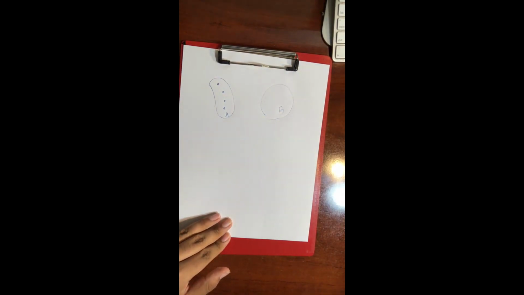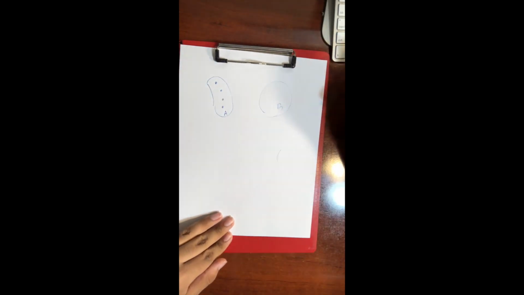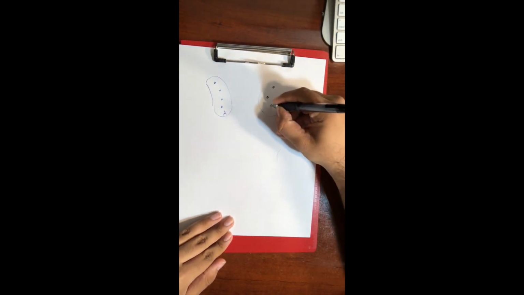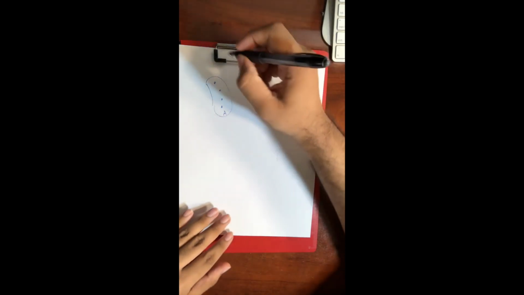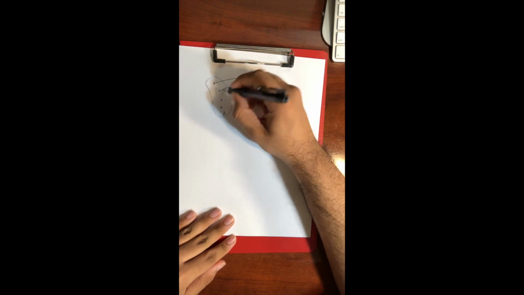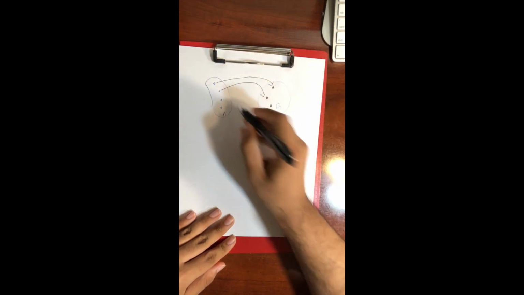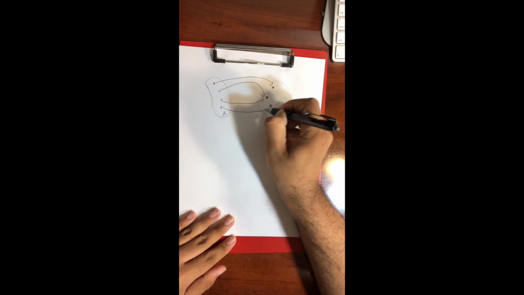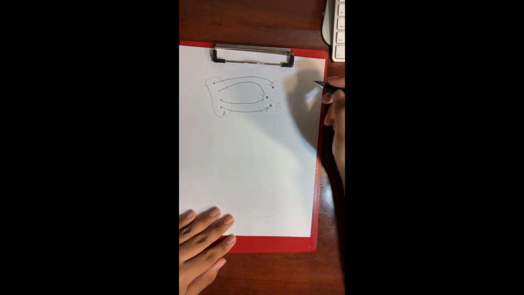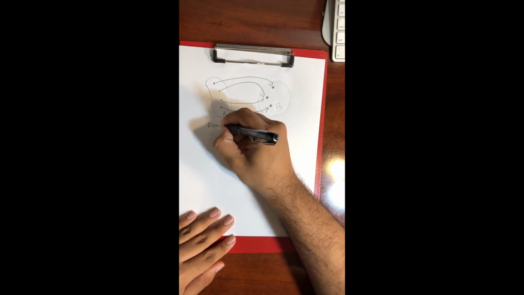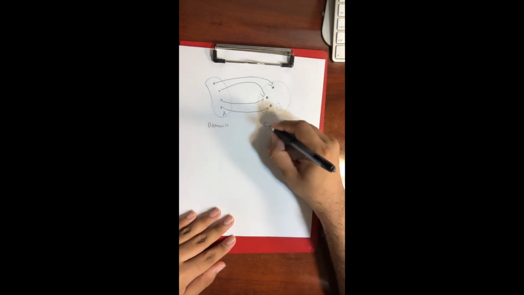Okay, let me grab a new pen. Perfect. And B has these three. Now, say it maps on like this. So, in this scenario, A is the domain, and B is the codomain.